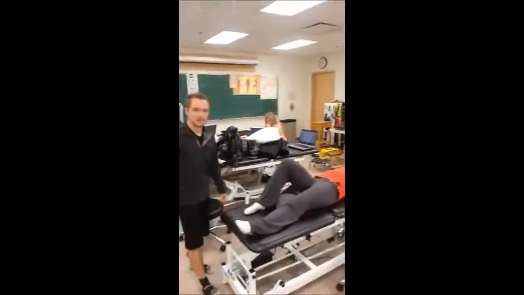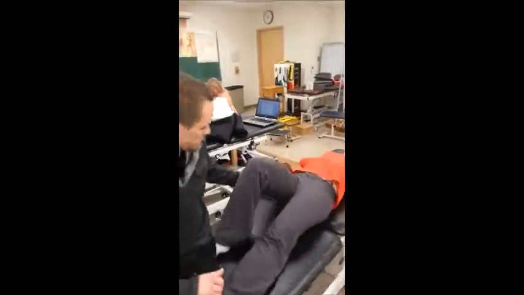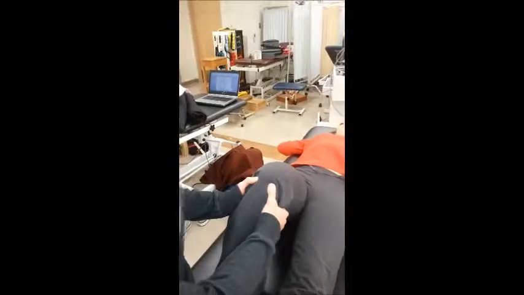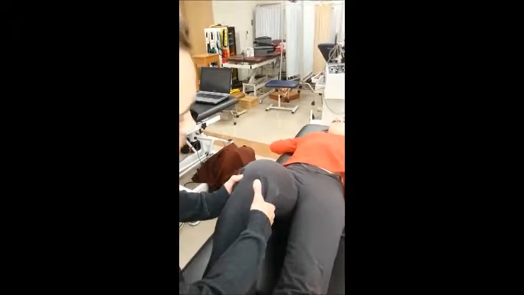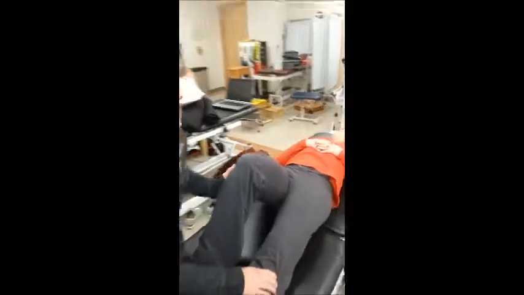Anterior drawer. Test for ACL pathology. I'm going to sit on the patient's foot and anteriorly translate her tibia. Palpating at the joint line. And I'm going to compare to her uninvolved side too.